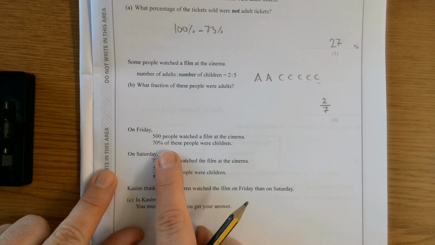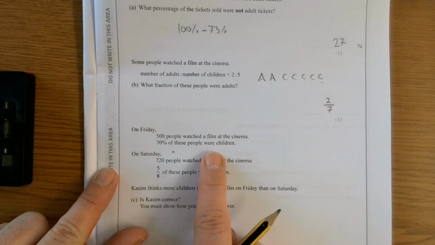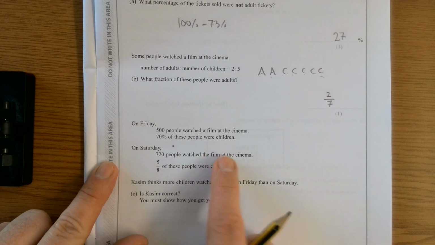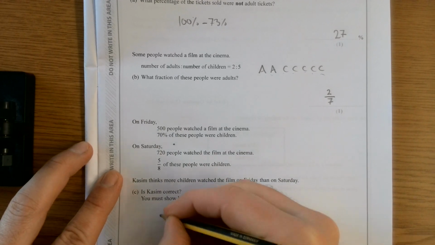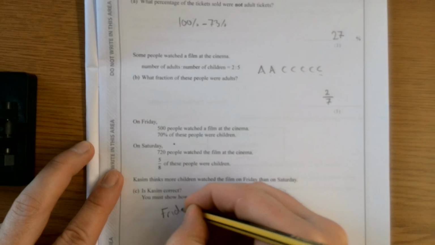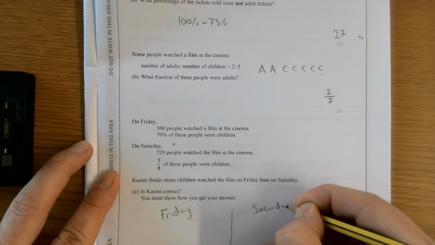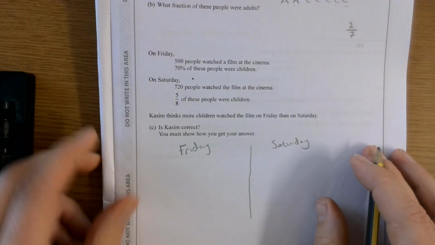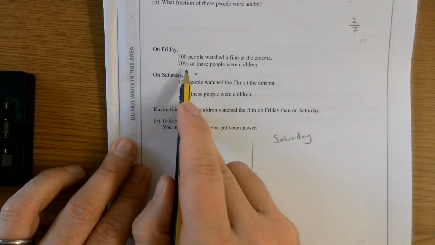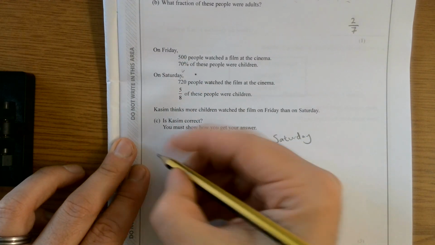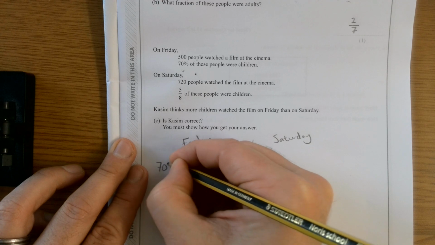On Friday, 500 people watched a film at the cinema. 70% of these were children. So this is my Friday, so I know I've got Friday and Saturday. So I'm just going to split it up so the person marking my exam will find it really easy to see what I'm doing. So I'm going to work out 70% of 500.